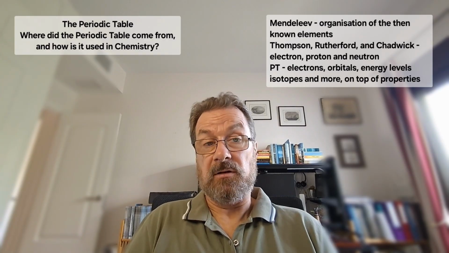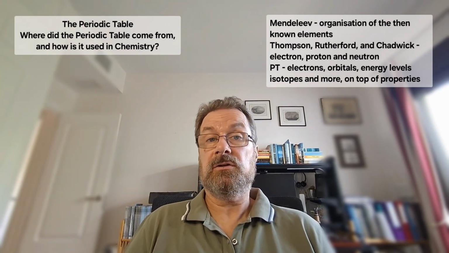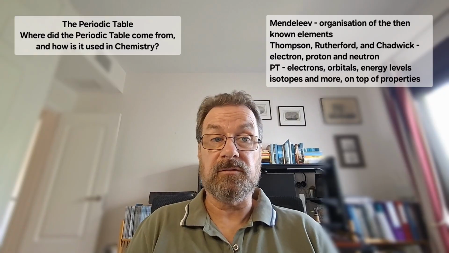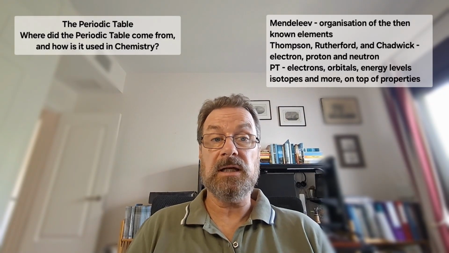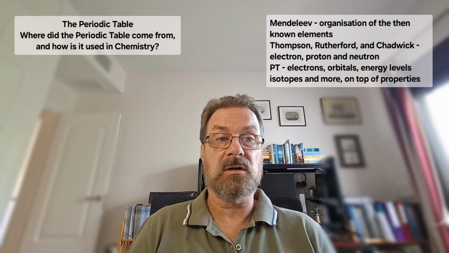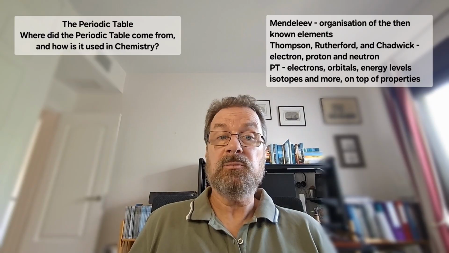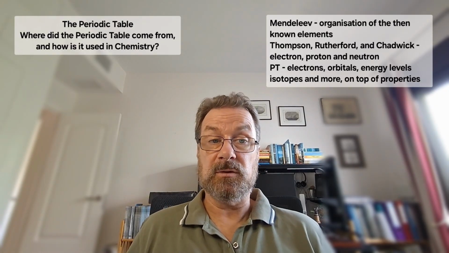At the same time, roughly, physicists such as J.J. Thomson, Ernest Rutherford, and James Chadwick were responsible for the discovery of the electron, the proton, and the neutron. And the neutron came last because it was harder to detect, which helped to get a more complete picture of atomic structure and therefore elements.